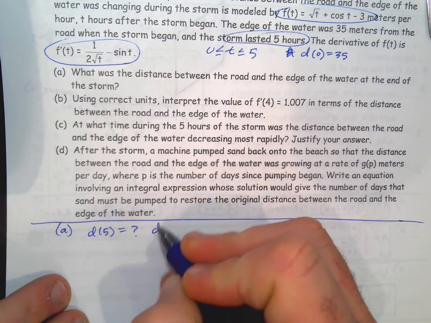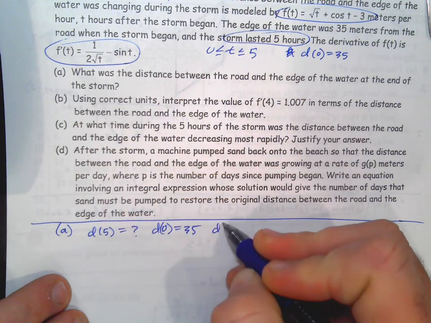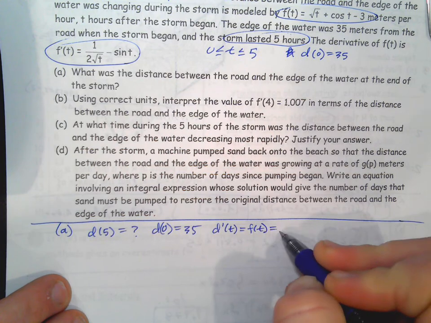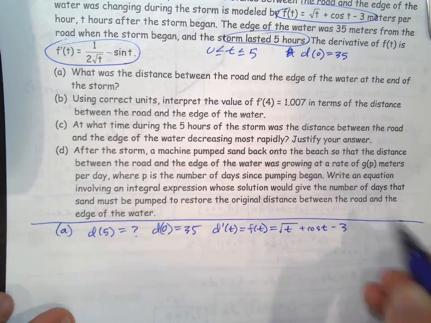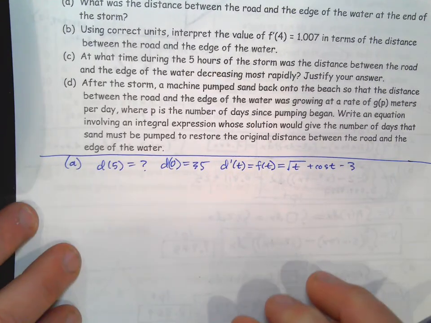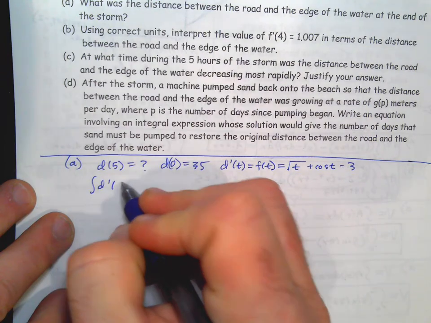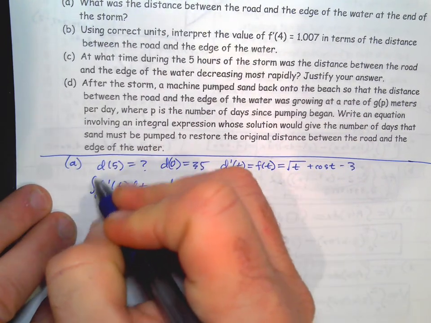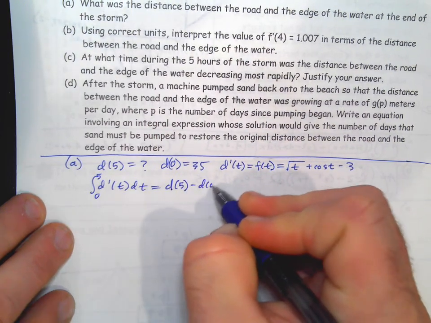We know D0 is 35. And we know D prime equals f of t, square root of t plus cosine t minus 3. So I'm just summarizing the important information we use. I think it's the fundamental theorem of calculus part 1. If I integrate D prime, I get D. And if I go from 0 to 5 and plug limits in, biggest first, smallest second, subtract.